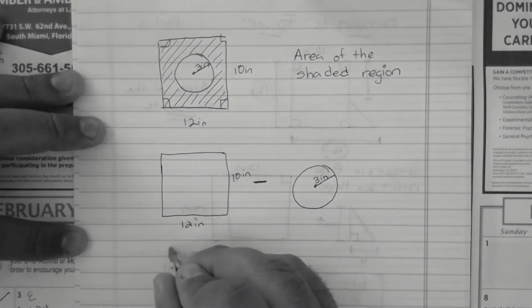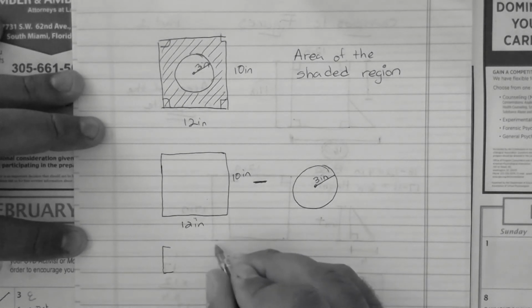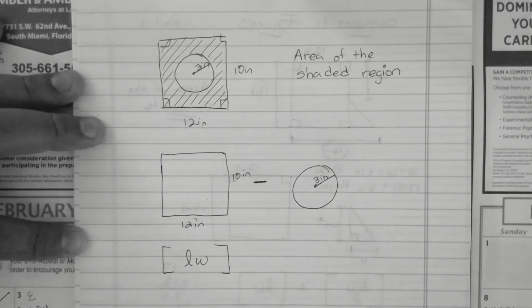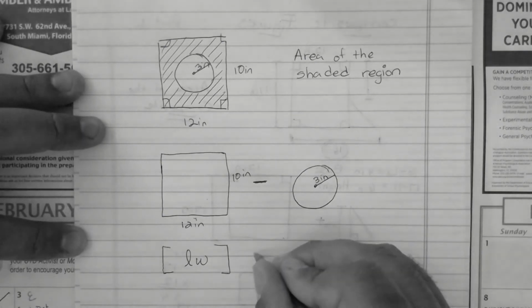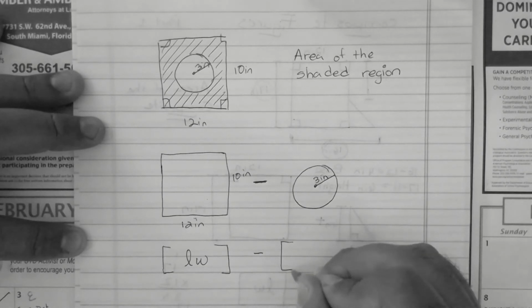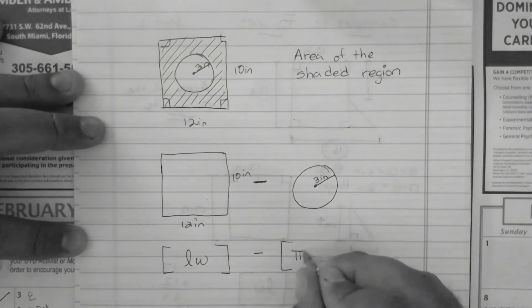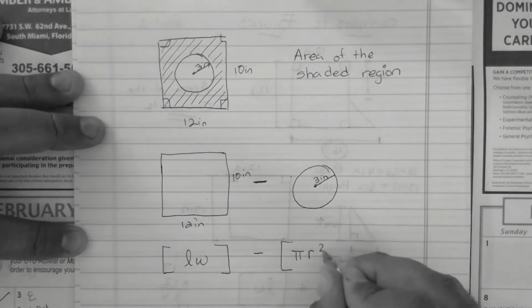So the formula for area of a quadrilateral is L times W, minus, does anybody remember the formula for area of a circle? Pi r squared. There you go. Pi r squared.